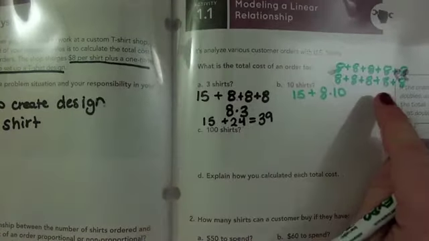Okay, we know we have to pay that $15 setup fee, and then it's 8 times 100 in this case, because there are 100 shirts. So 8 times 100 is 800, plus 15 would be $815. Man, that's a lot of money. Hopefully you really, really like the shirt, right?